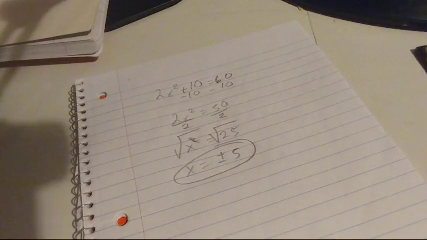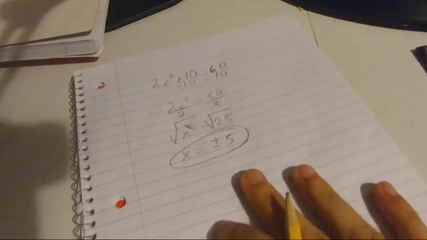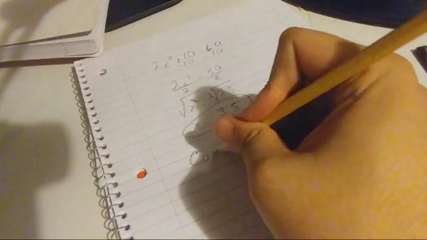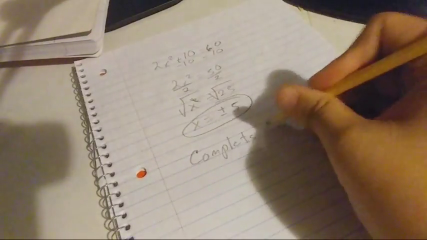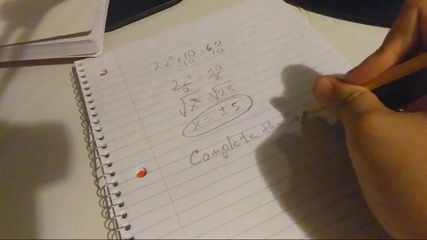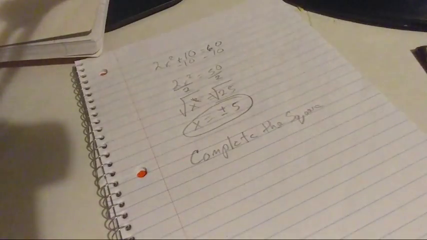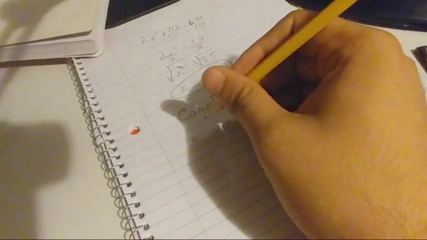Let's complete the square. With completing the square, given a problem like this, let me just find one real quick.